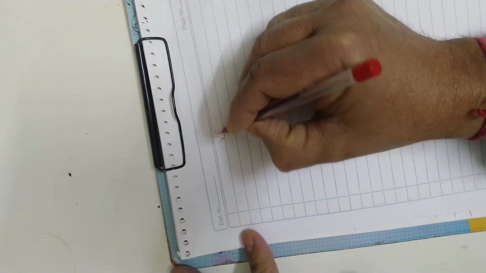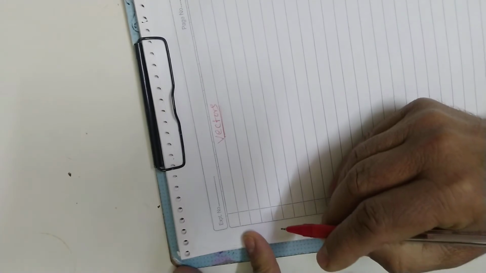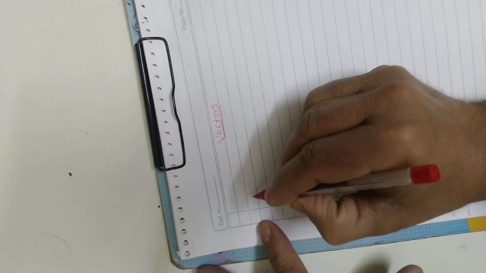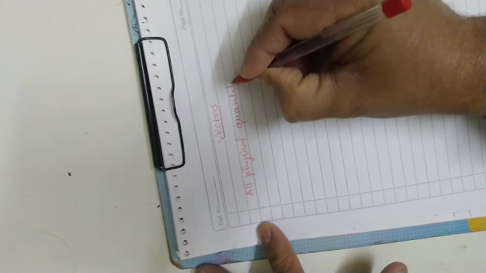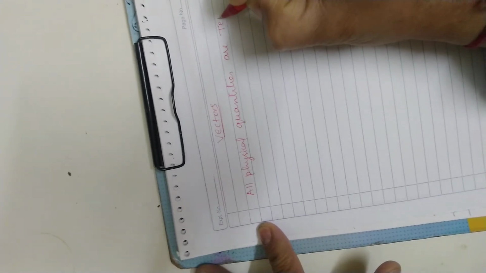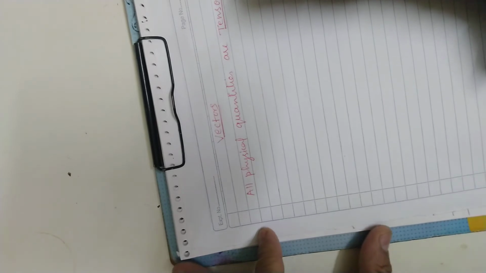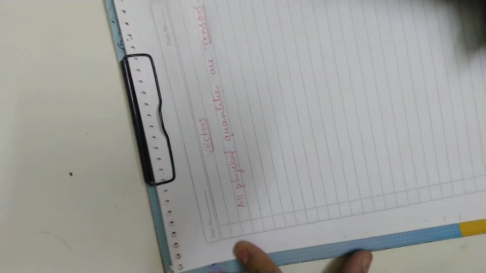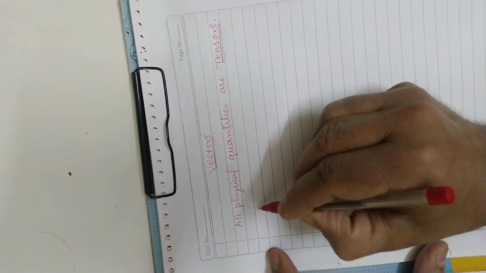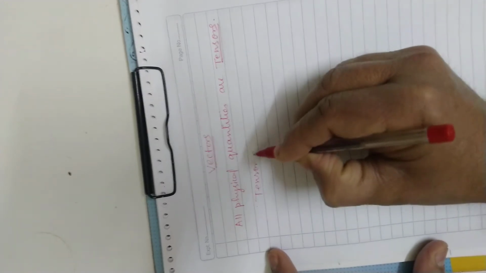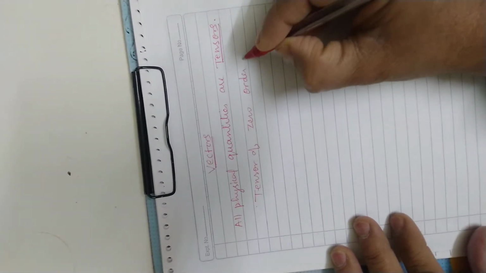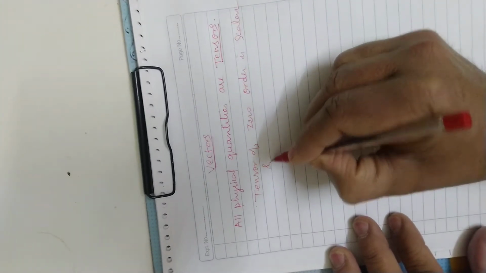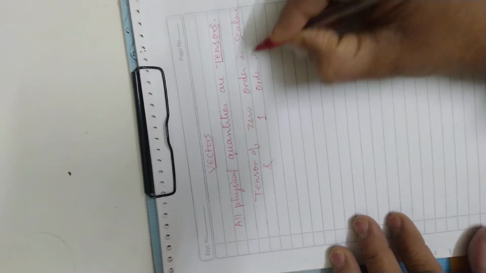You know, when I call them vectors, then you can see that all physical quantities are tensors. One thing I am telling you in a different way, which you didn't understand in your earlier classes. All physical quantities are tensors. Tensor of zero order is called a scalar, and tensor of first order is called a vector.